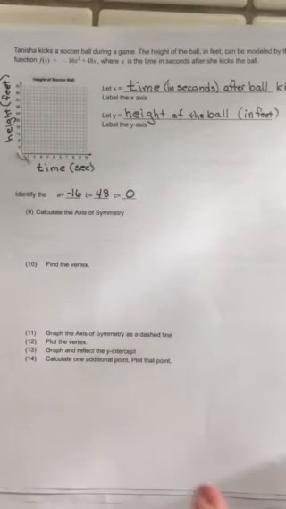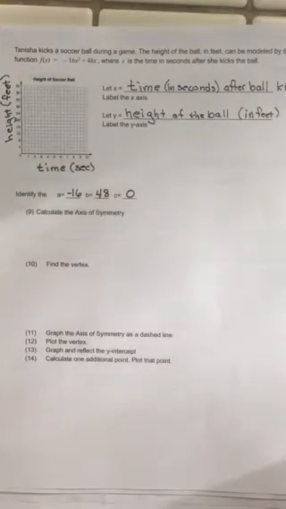Okay, let's take a look at the second example that is in your class notes packet. So Tanisha kicks a soccer ball during a game. Think of what is happening to a soccer ball if you did like time exposure on a camera, because that's what we're comparing. The height of the ball at any given moment in time.